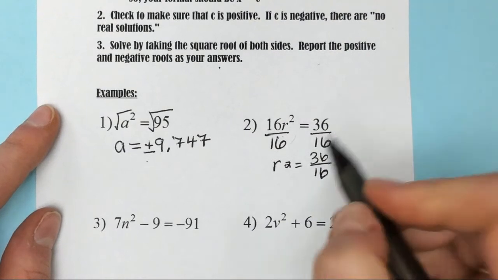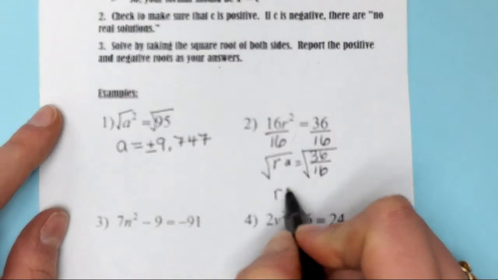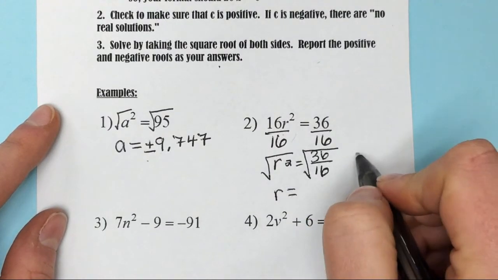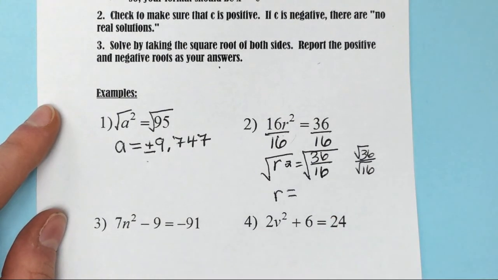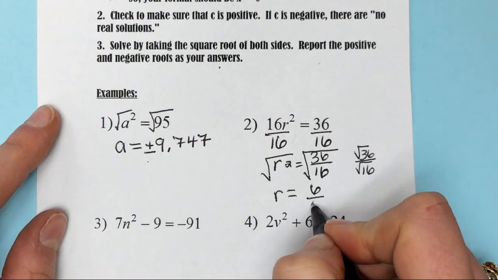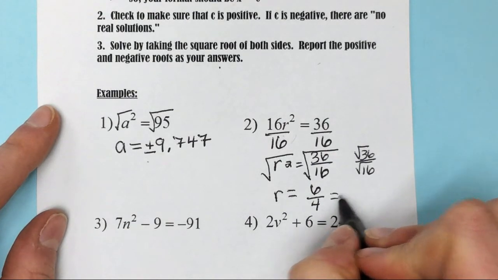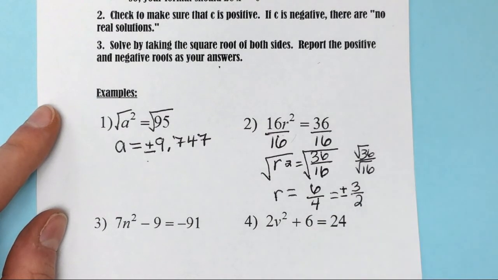I'm going to take the square root of both sides, so that gives me r is equal to square root of 36 over 16 is the same as the square root of 36 over the square root of 16. So the square root of 36 is 6, and the square root of 16 is 4. I can simplify that fraction to 3/2, so my final answer would be r equals plus or minus 3/2.